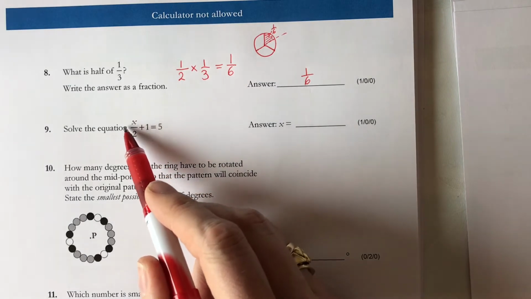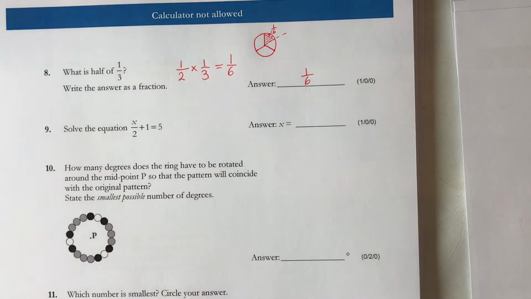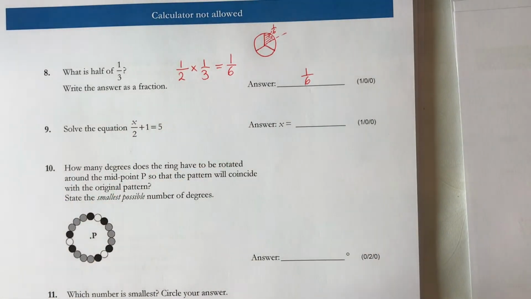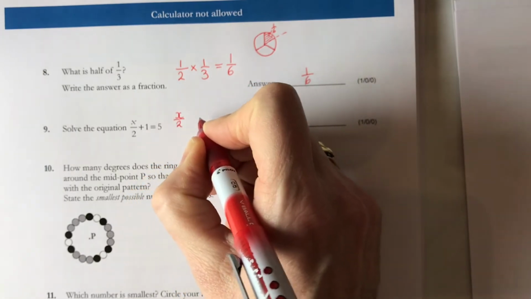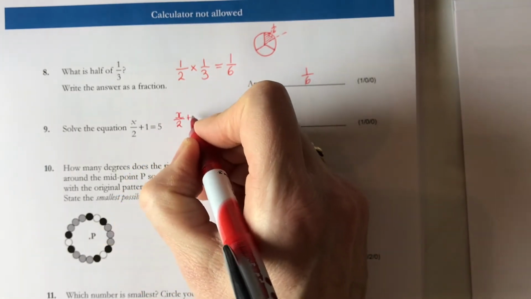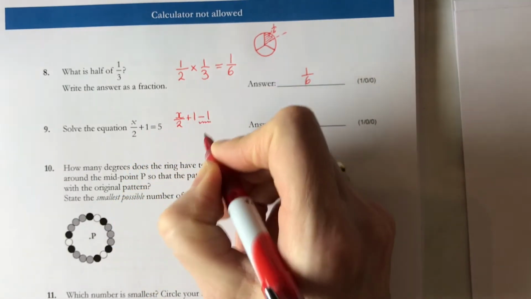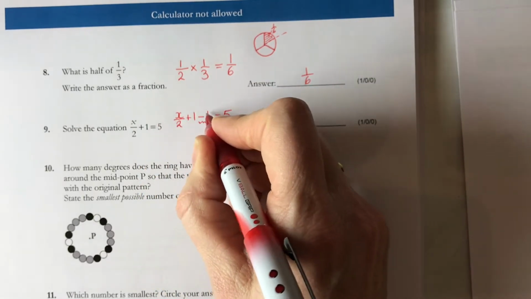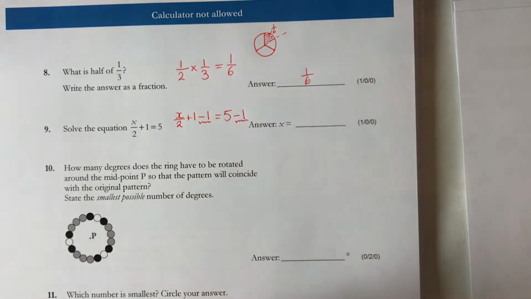Then it says solve the equation. X divided by 2 plus 1 equals 5. Whenever they want us to solve the equation, they want us to find out, well, what's 1x? Not half an x or 3x or 15x. They want 1x. So let's set up our equation. So we have x divided by 2 plus 1. I don't want this plus 1 here. I want to get rid of it. So let me take away 1 from the left-hand side of the equation, and equals 5. If I take away 1 from the left-hand side of my equation, I have to take away 1 from the other side of my equation.